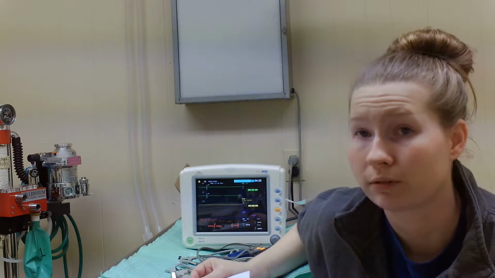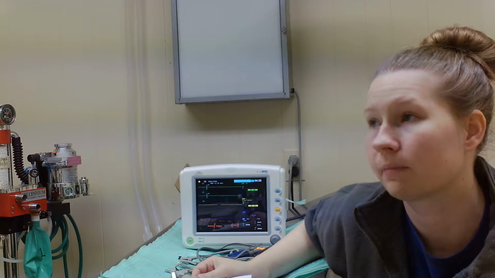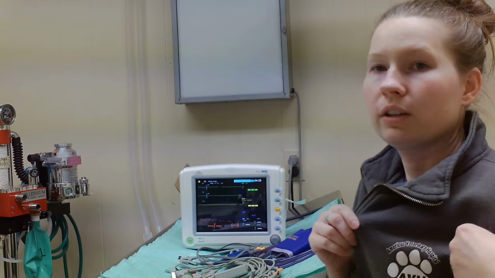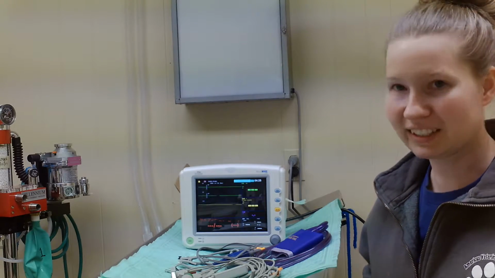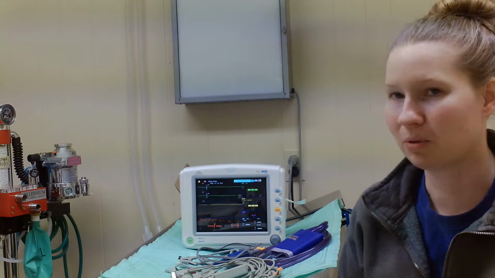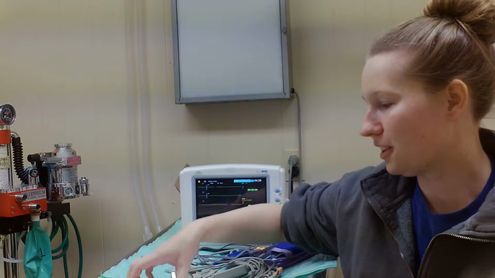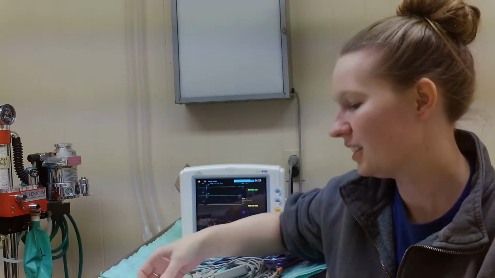One of them being that recovery was rough coming out. By the way, this is my work jacket. I just realized I was still wearing it. So this is my work jacket. I promise you I'm being professional. Anyway.